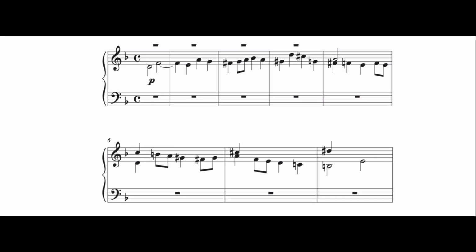The subject begins here with the stems that point down. The answer begins here, and its stems will always point up. So notice the first note here is D4, and the first note of the answer is A4, which is a perfect fifth higher. So for this, what you're going to do is rewrite every note from the subject into the answer. So I'll go ahead and do the next note.